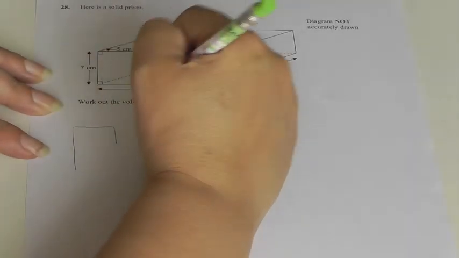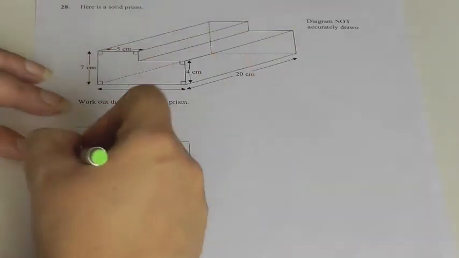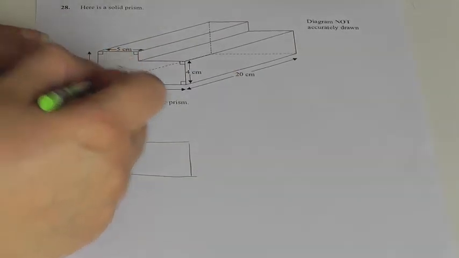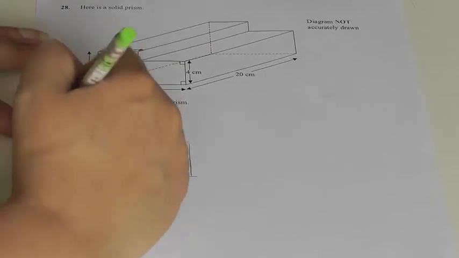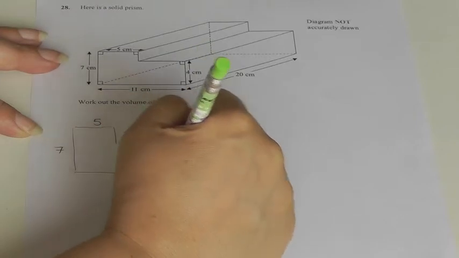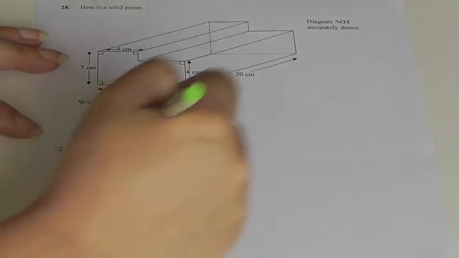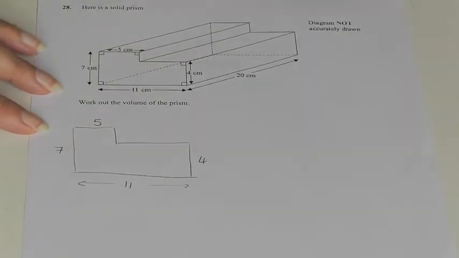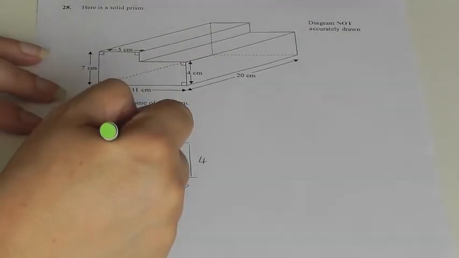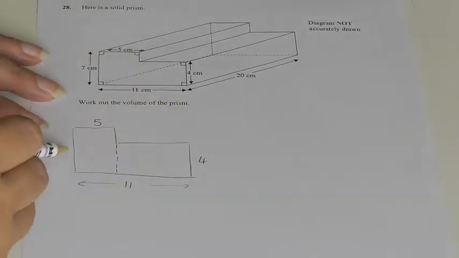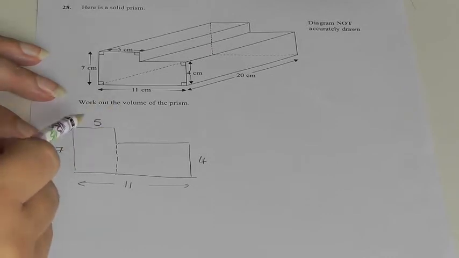So it just needs a quick sketch, similar to what's there, and to transfer the values of the lengths that you've already been given. So that I know that that's 7, the top there is 5, the whole of the bottom is 11, and this part is 4. Now I'm going to split this shape up into 2, and that will be 2 rectangles, so I'm going to split it there.